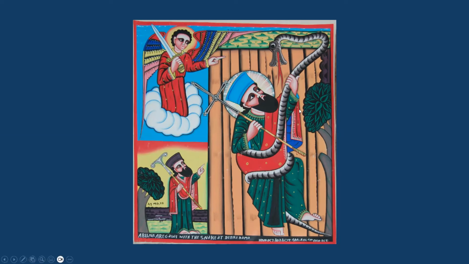The brown area here is essentially a vertical cliff face, and then you have the grass at the top, because it's one of those mountains, I suppose, like a table mountain. Abba Aragawi wants to get to the top of this mountain. And so he prays, and then a serpent appears, and the serpent carries him up in his coils.